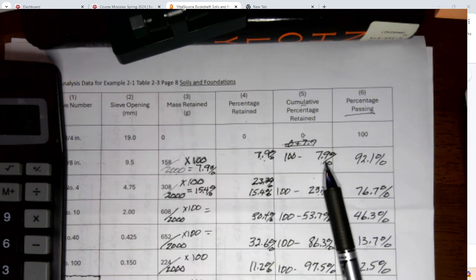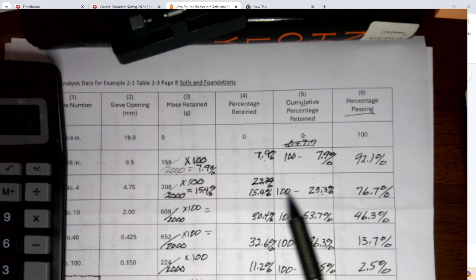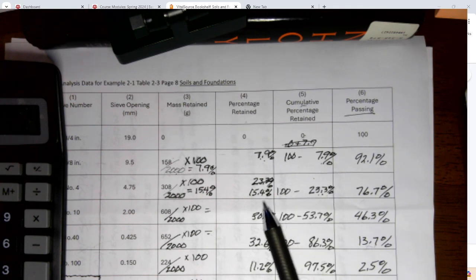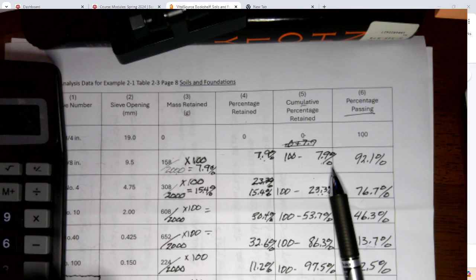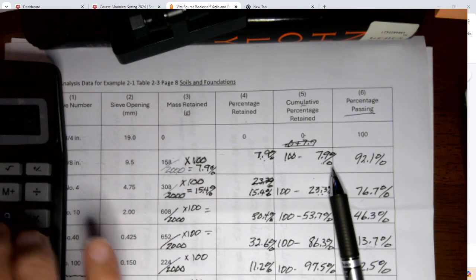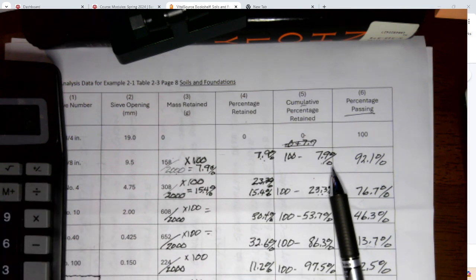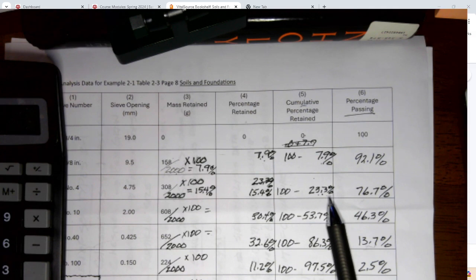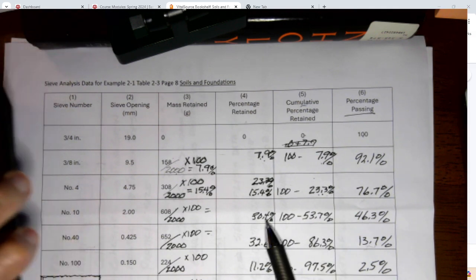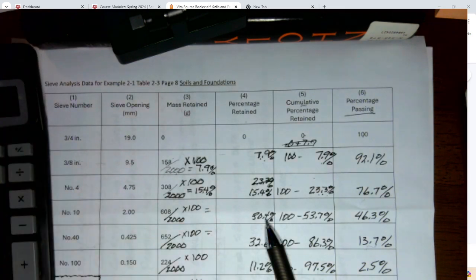So that's when I add. It's helpful to just take that 15.4 in my calculator, add 7.9, that speeds it up, and that equals 23.3%. So now we can go down to the next sieve, which is number 10.